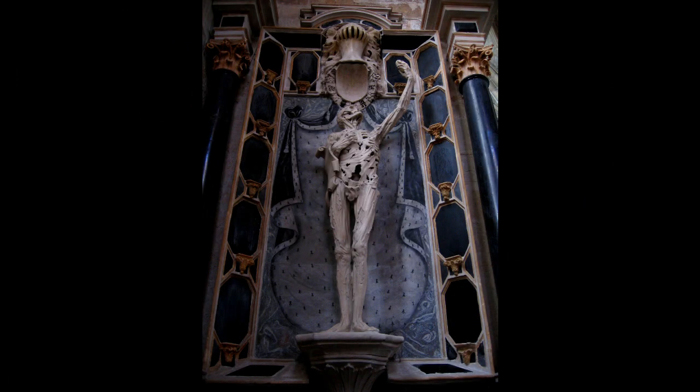The grimmest of cadaver monuments, in my opinion, is this one of the Prince of Orange René of Chalon, who died in 1544 at the young age of 25. After his death, his widow commissioned a sculpture of him, not as he was in life, but as he is in death.